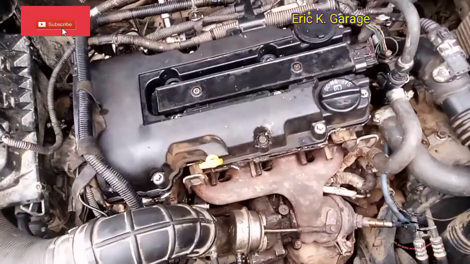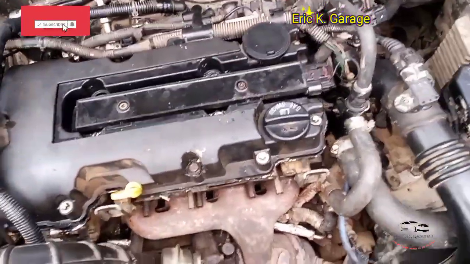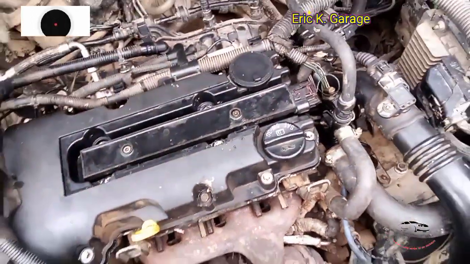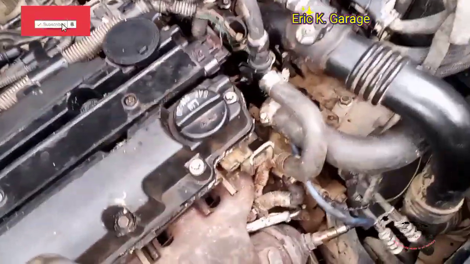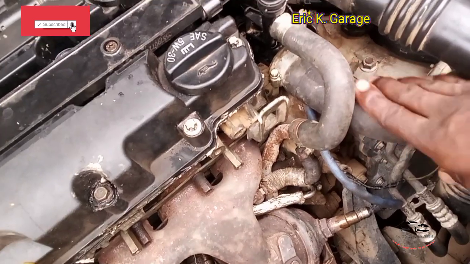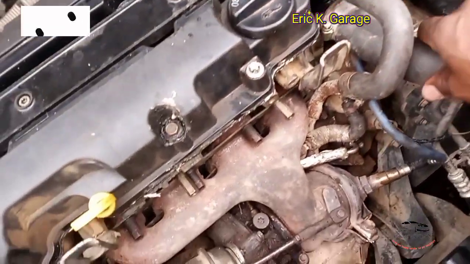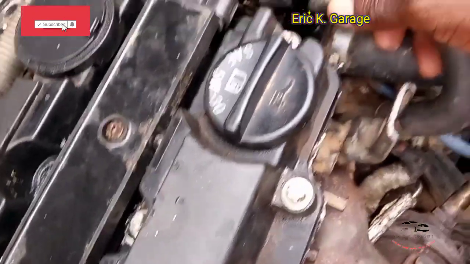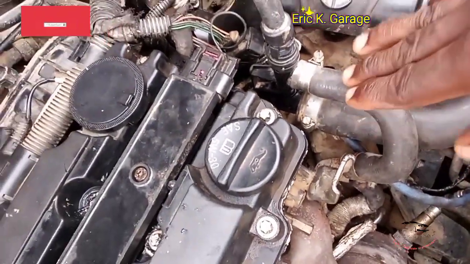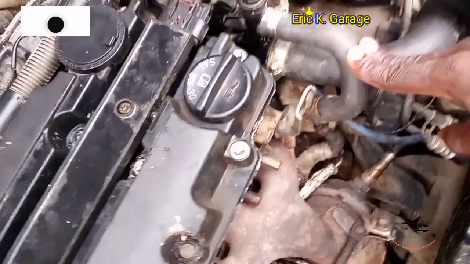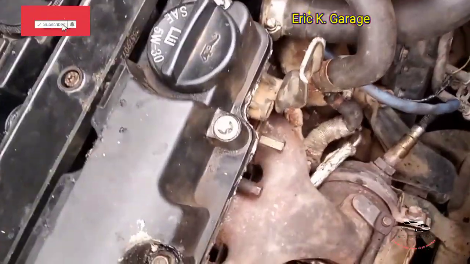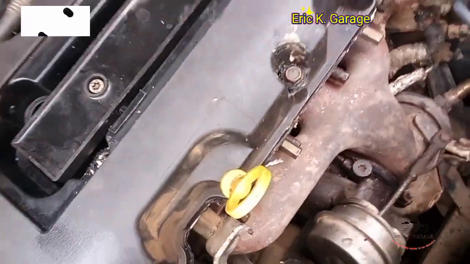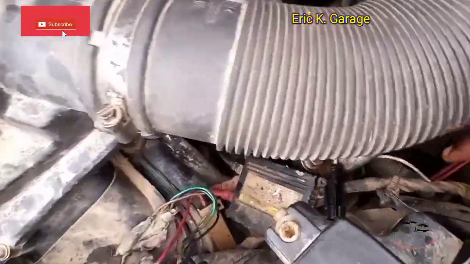When the engine overheats, to diagnose it, you have to check the lines of the cooling system. This is the hose of the cooling system, right? Then you check if there is any leakage here. This one too is here. This is a Chevrolet Cruze. So you check the hose for any leakages.